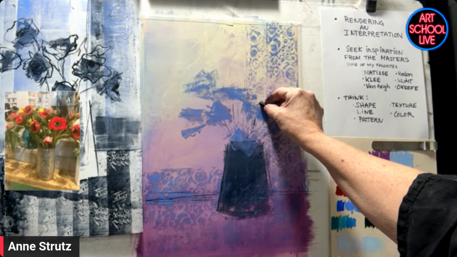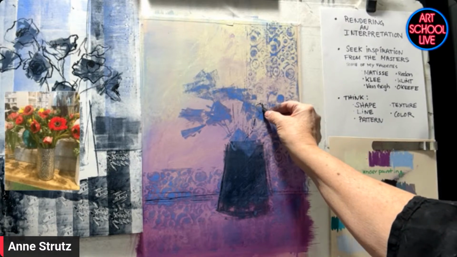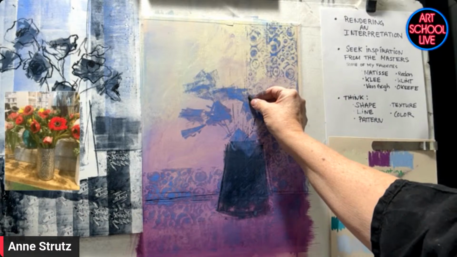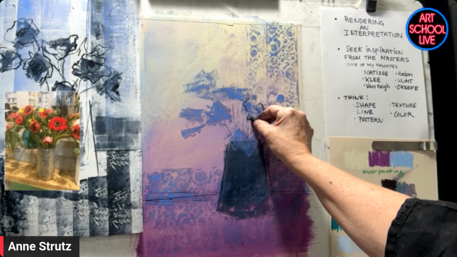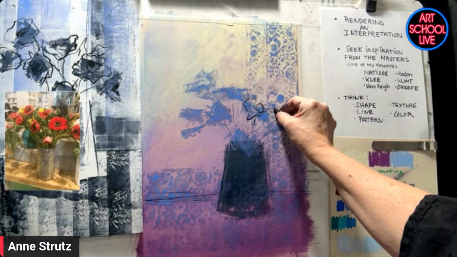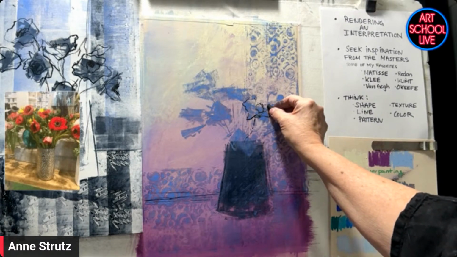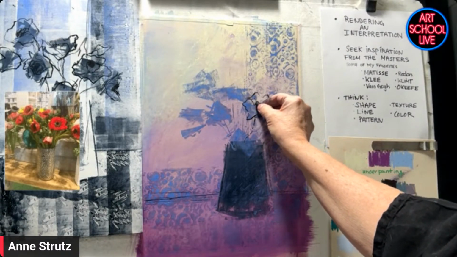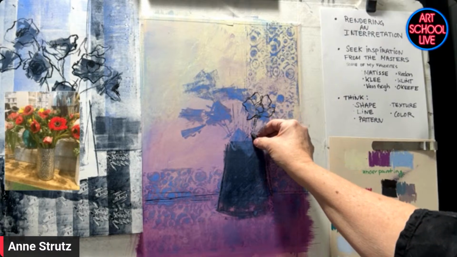So this again is just me going in. Now this is pretty wet right here, you'll see, but I can still work with it. I've never really waited for the most part for anything to dry when I'm doing this, because sometimes if it doesn't stick to me, it makes an interesting line. Getting in there.